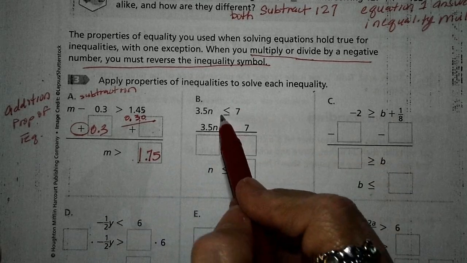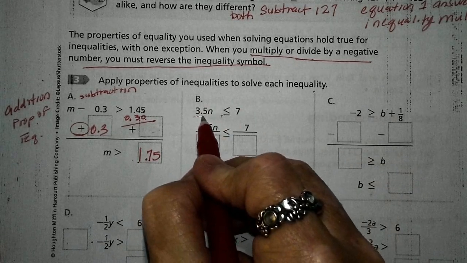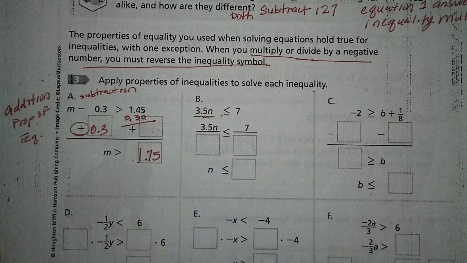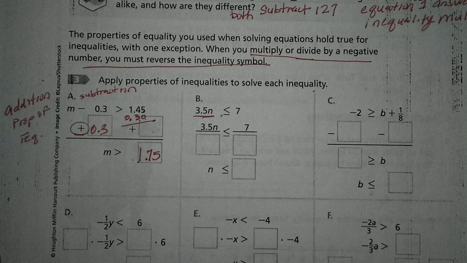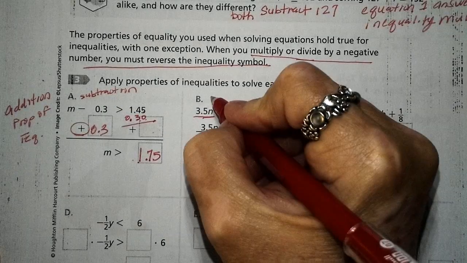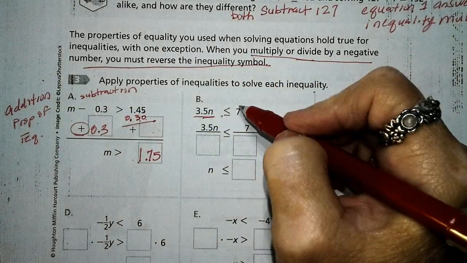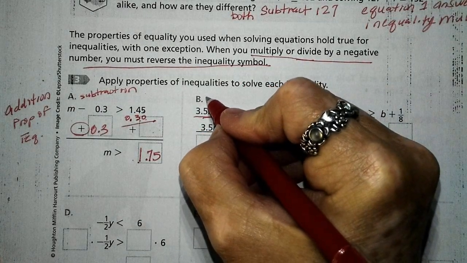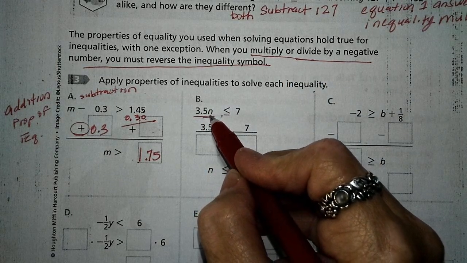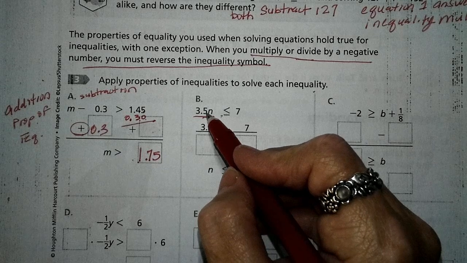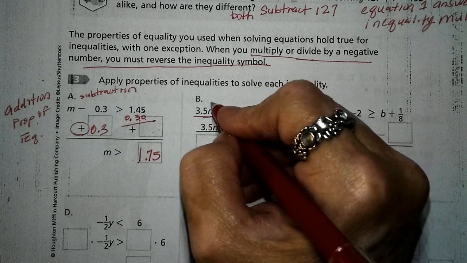Okay, on B. So what is it starting out as? 3.5n. So what does that mean? What operation? 3.5n, is it addition, subtraction, multiplication, or division?